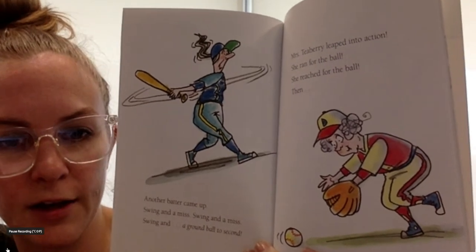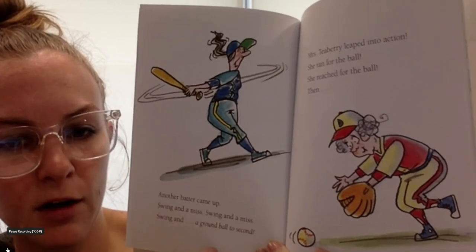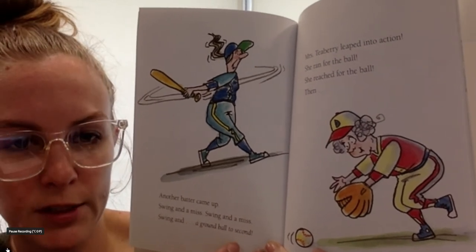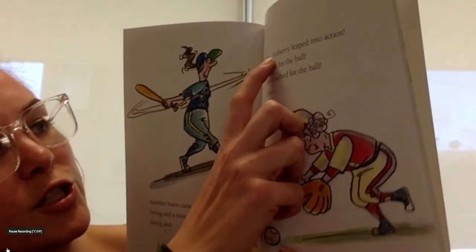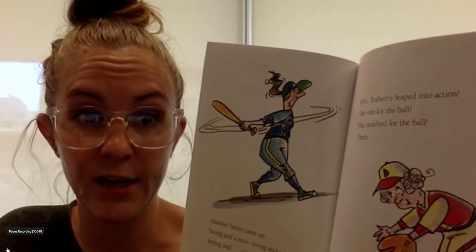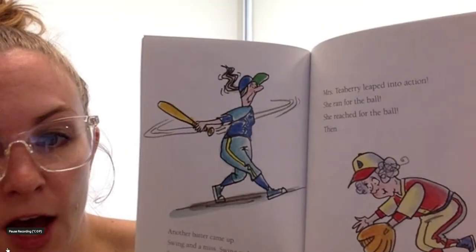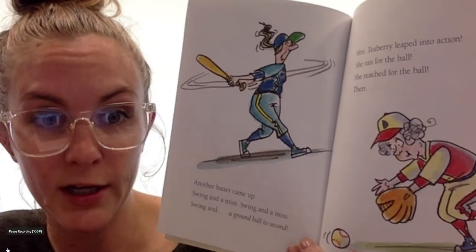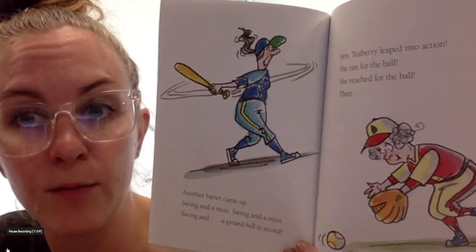Well, thinking about that, it seems like boring stuff was happening here. They were still doing the swing and a miss, but then all of a sudden it changes with a ground ball going to second. So that sounds like it's probably something exciting, right? Thinking about what makes sense in the story. Over here, there's a lot of exclamation marks. Usually exclamation marks mean something exciting is happening. We also know that she's leaping and she's running and she's reaching. So that makes me feel like she's excited and she's moving quickly. So now I'm going to read it again using the clues from the story to help me change my voice to how Mrs. Teaberry might be feeling.